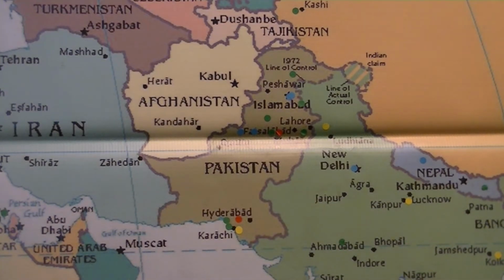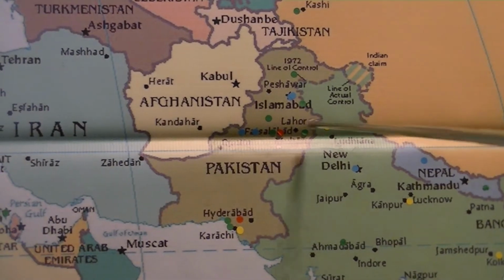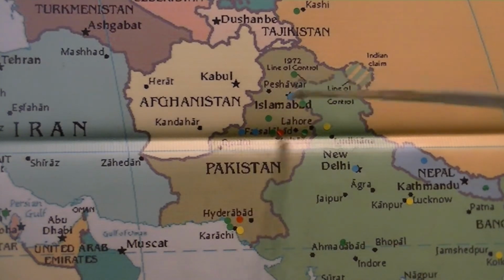Karachi has over 21 million people just there. Karachi was Pakistan's first capital when it became independent in 1947. And then in the 1960s, the country changed its capital to Islamabad up here. Part of the reason is to just have the capital in a more central location.